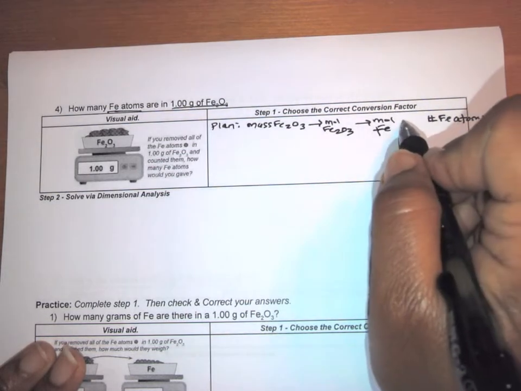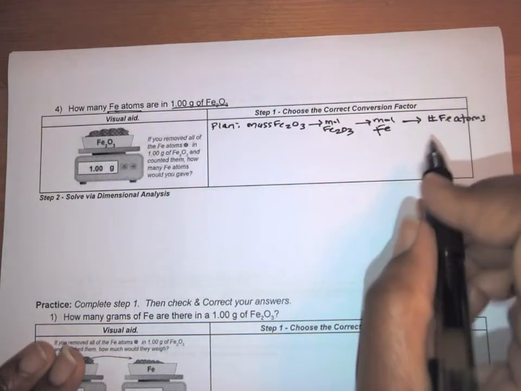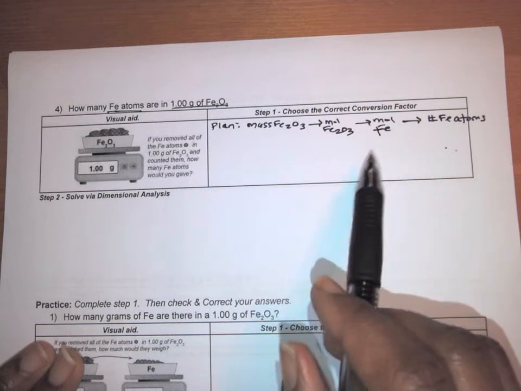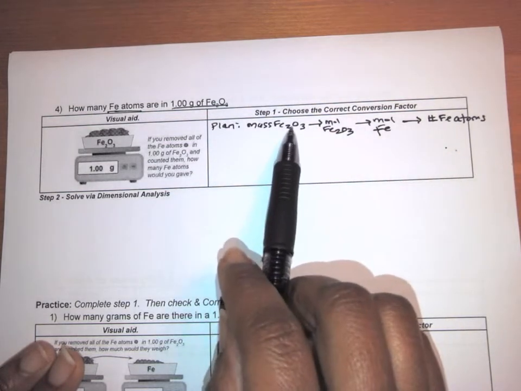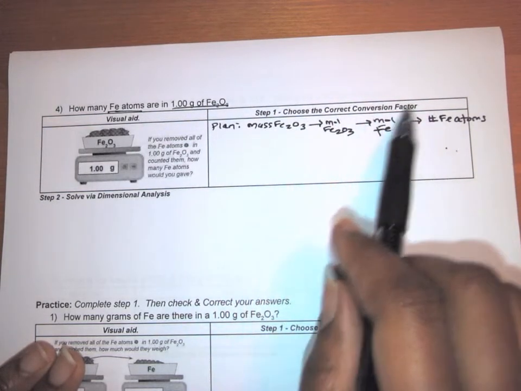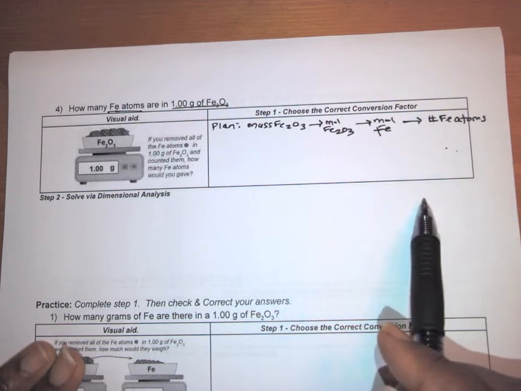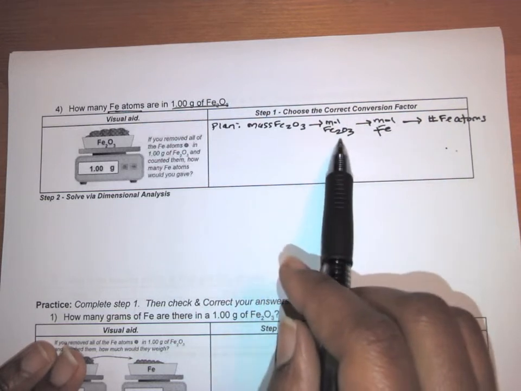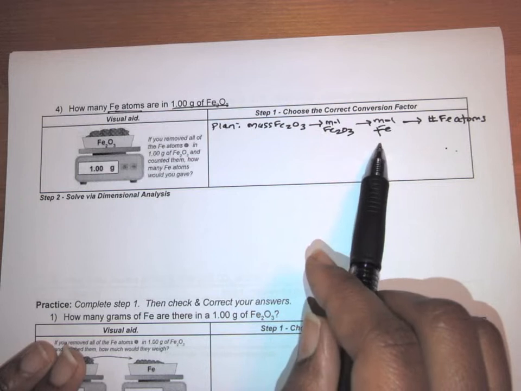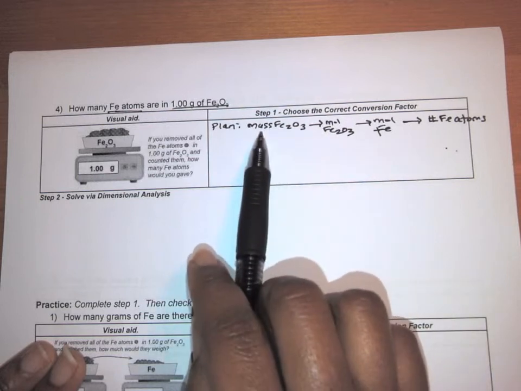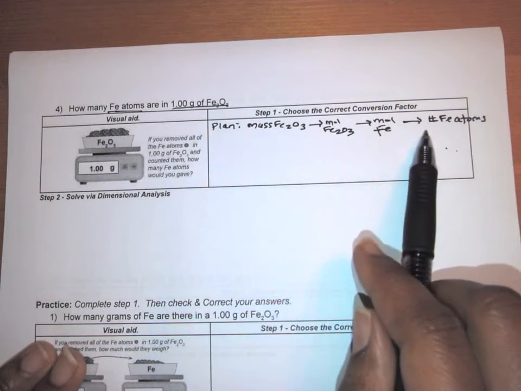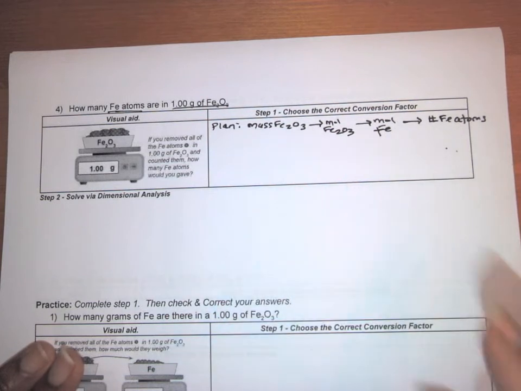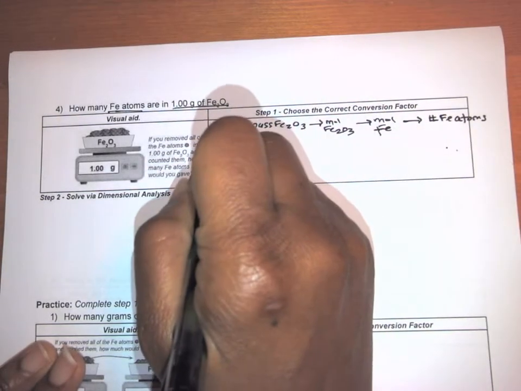And then I can go from moles of iron atoms to number of Fe atoms, okay? So this actually has 1, 2, 3 conversions that we need to do. The middle part is the part where we convert from one substance to another. But in between that, we're starting off with mass of our given, and we're trying to find number of atoms of our find. So that means going into our conversion factors now.